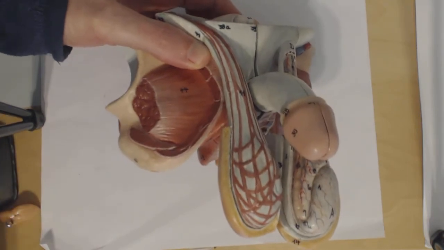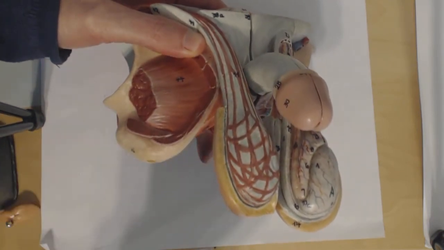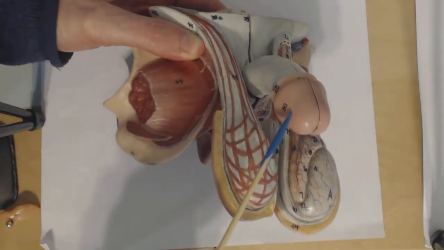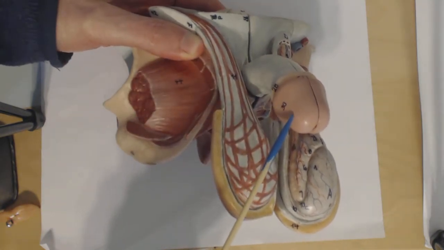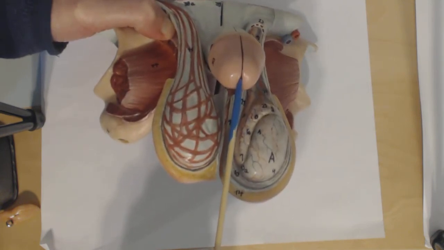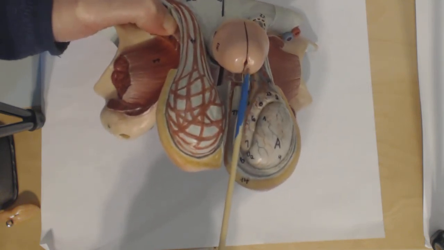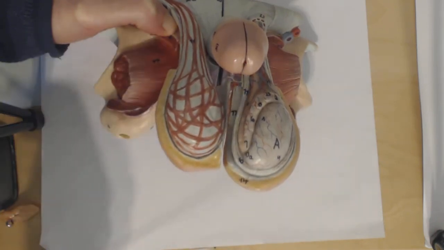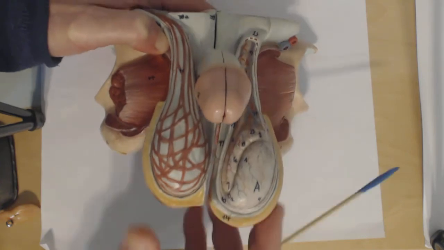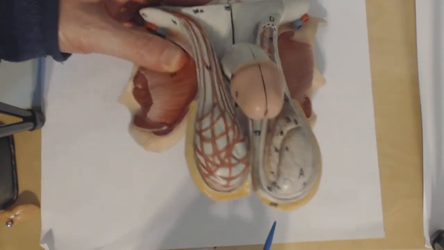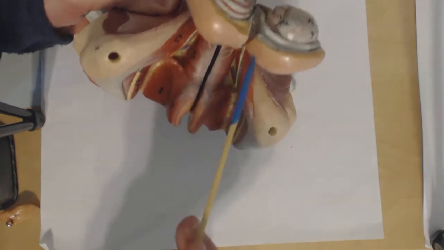Okay, so let's again go through the various structures. Again, here is the penis. This is the shaft or the body of the penis. The more distal part is known as the glans penis, and the opening is called the external urethral orifice. This is the exit point through which urine and sperm exit. Before we go into the internal structures, let's just do some more of the external. This is the scrotum, the outpouching of skin.